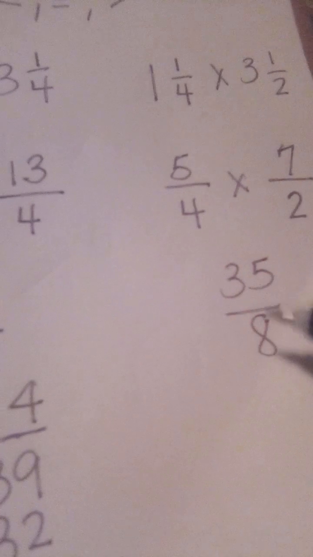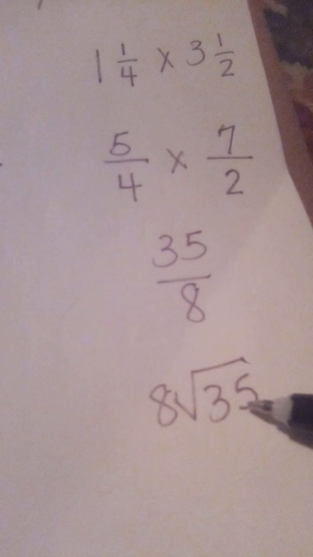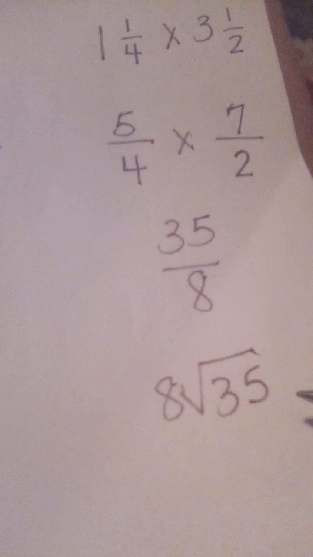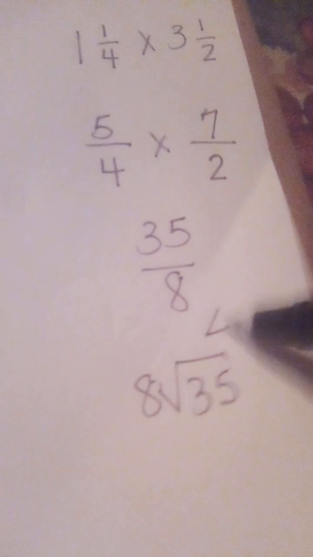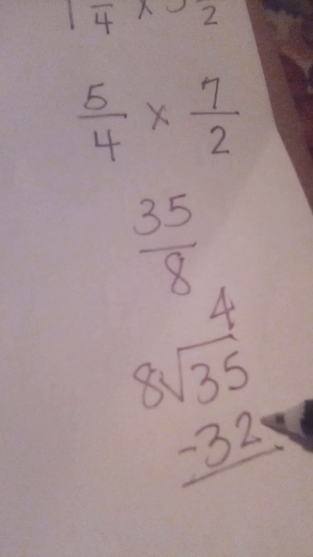Same process. Which one goes inside the box? The 35 or the 8? The 35, right? Outside the box is 8. Same scenario. What number is equal to or goes into 35 and 8? Let's try the 4. 8 times 4 is 32. 35 minus 32 is 3.